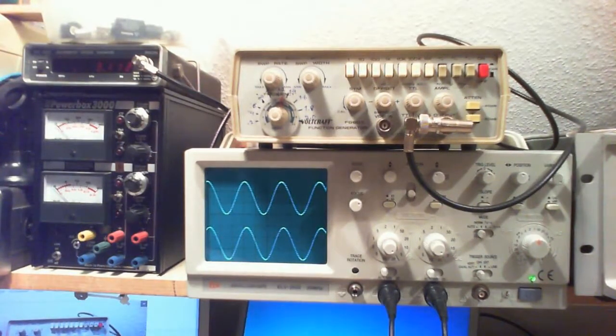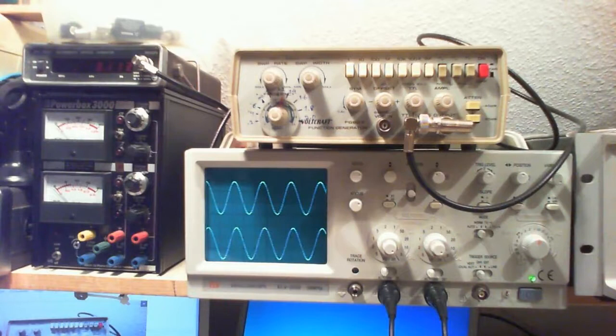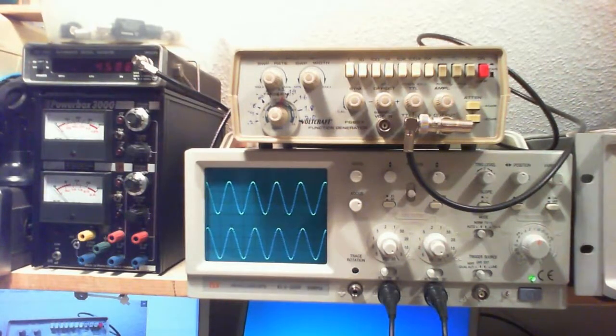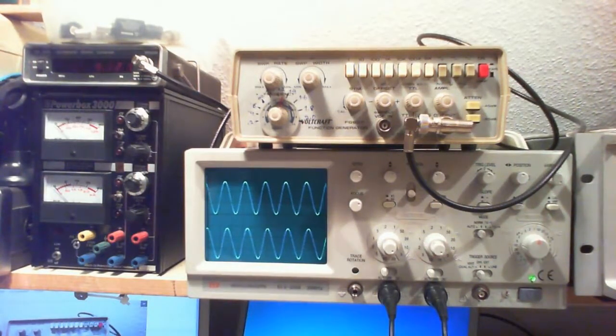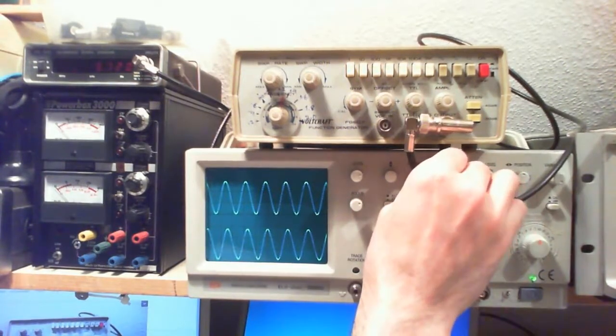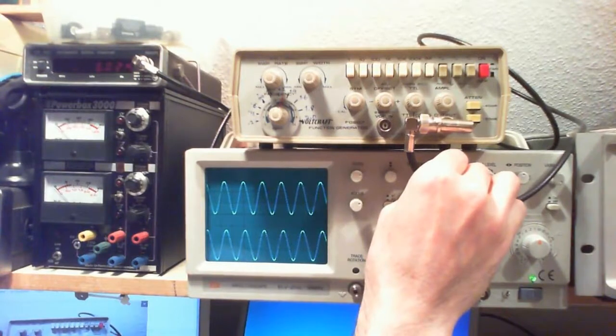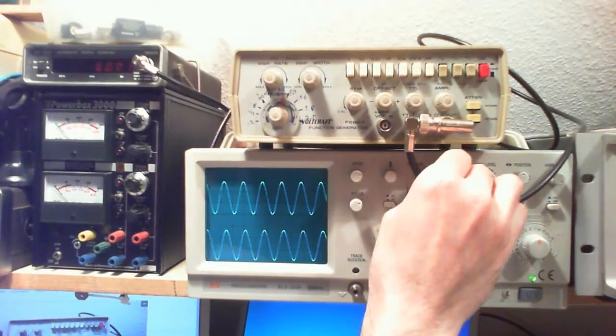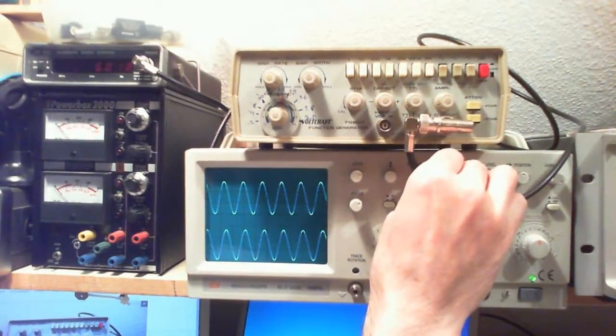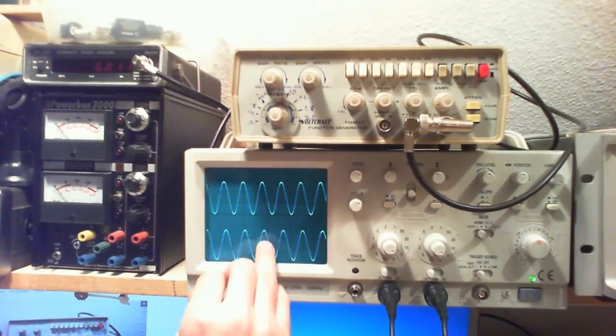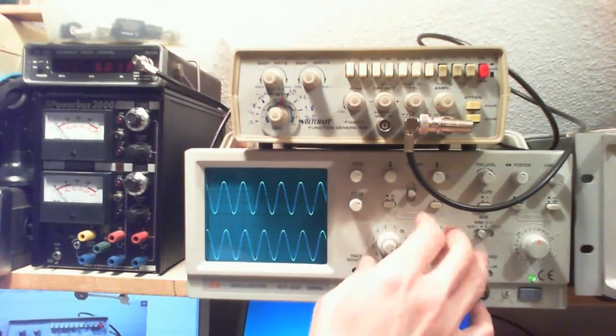At 5 kilohertz or so, for example at 6 kilohertz or so, my output is at about 2.7, so that's 27 volts.